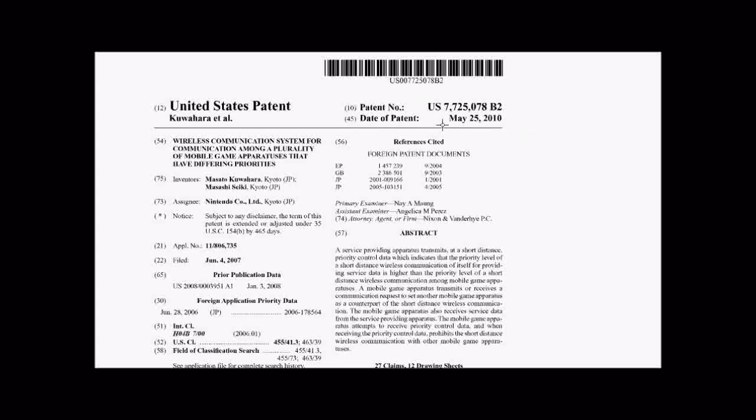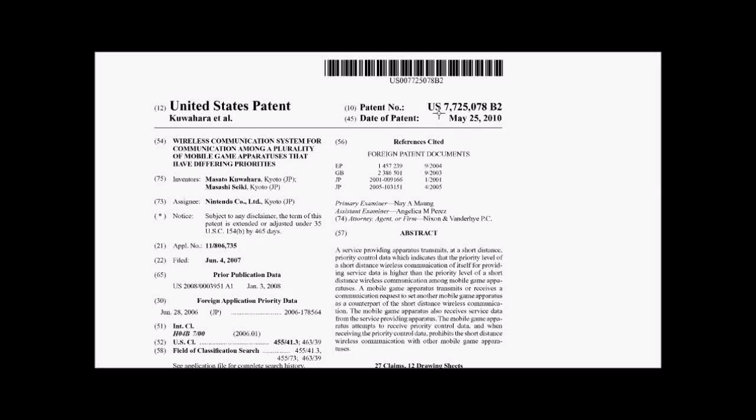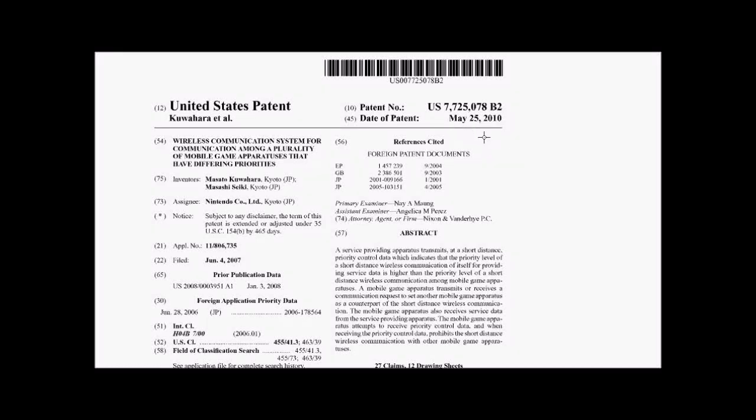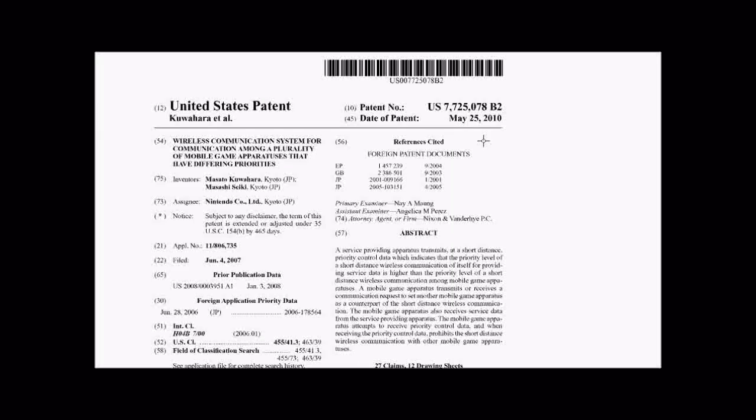Now remember that approximately there are 80 million patents already granted in the United States, and the number is growing day by day.